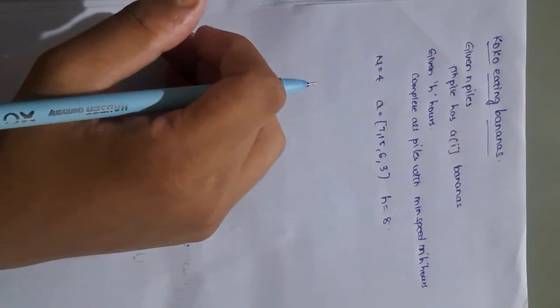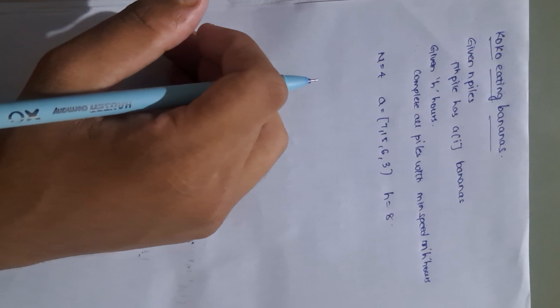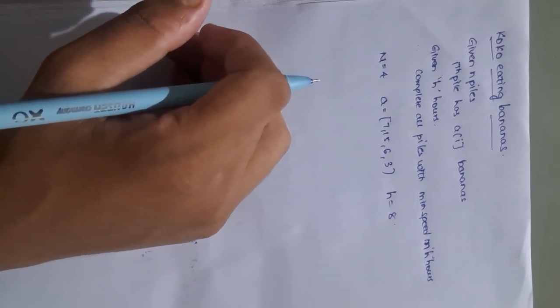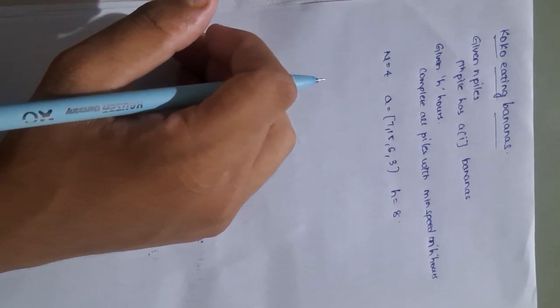Hello everyone, we are going to solve the Koko Eating Bananas problem from the Strivers A to Z DSA course, which is based upon binary search on spaces. So first we need to know what Koko Eating Bananas means.